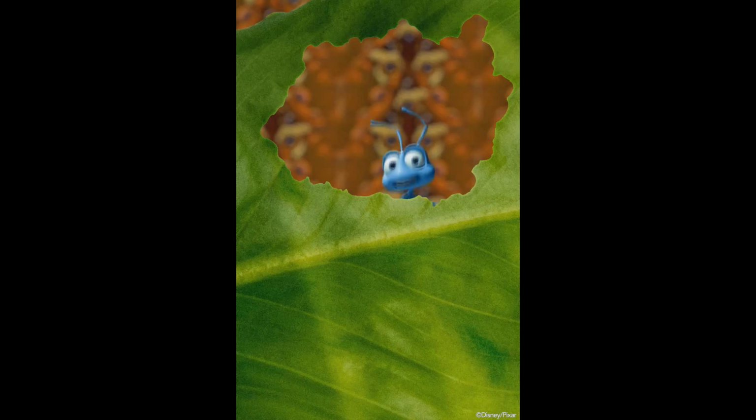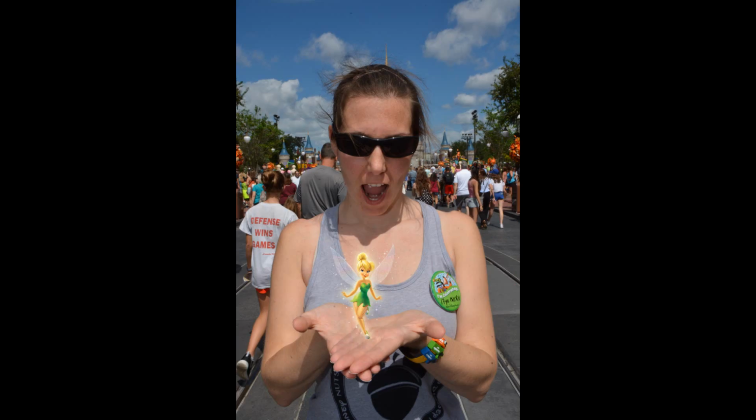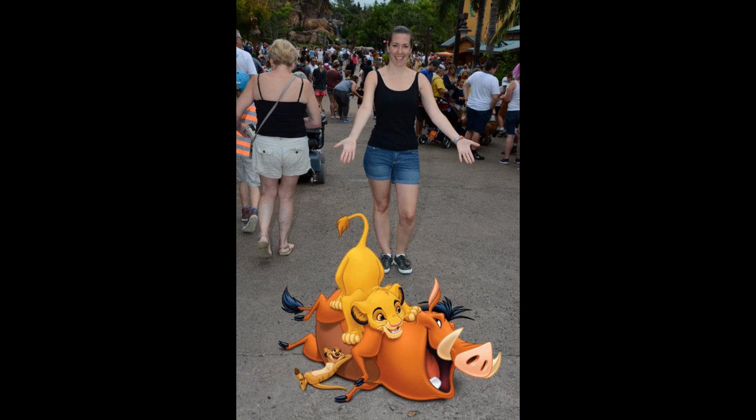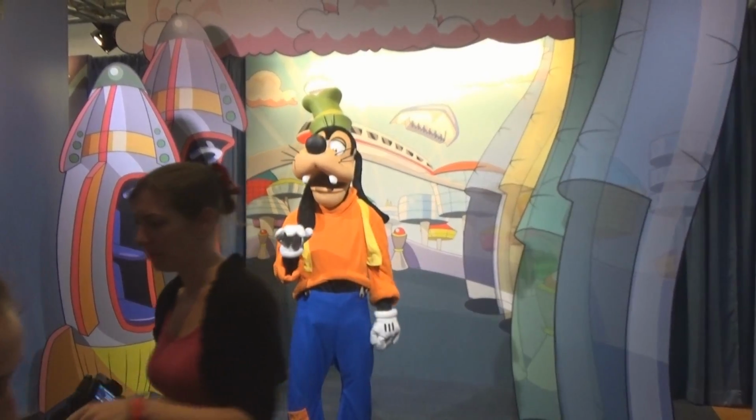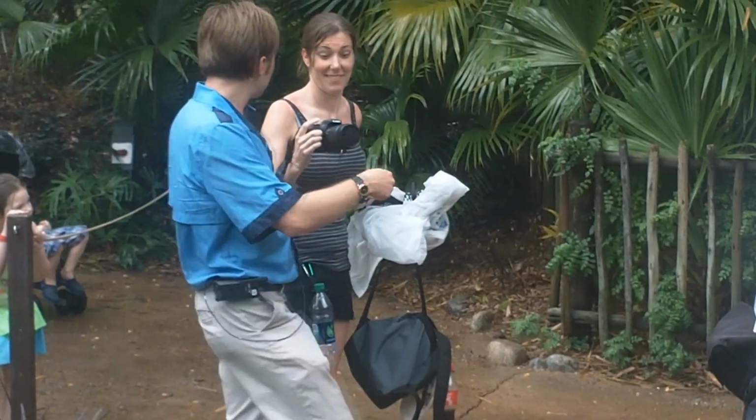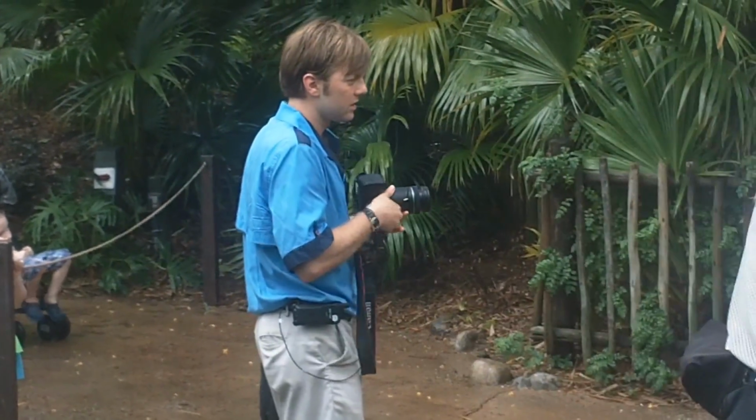Now, the advantage of PhotoPass and Memory Maker, first of all, is you don't need to worry about taking a picture of your family. For me, because I travel solo, I don't get any pictures of myself apart from selfies, so it's really nice to stop at the PhotoPass photographers and get them to take a picture of you. They will also take pictures with your camera too. They won't refuse, so don't be afraid to get your PhotoPass photographs taken first and give them the camera or your phone or whatever you're taking pictures on, and they will take pictures for you as well.